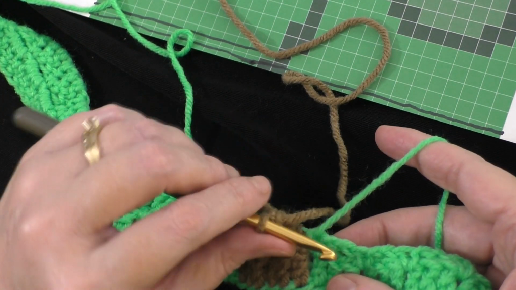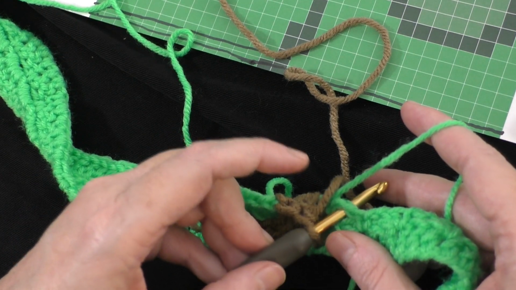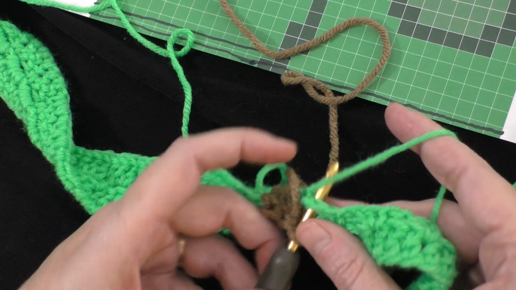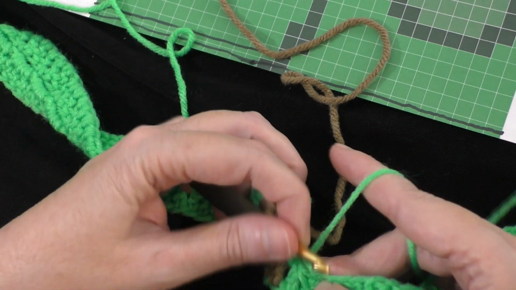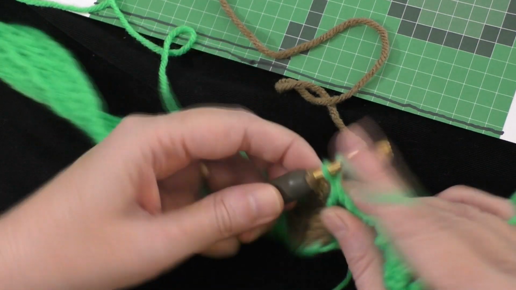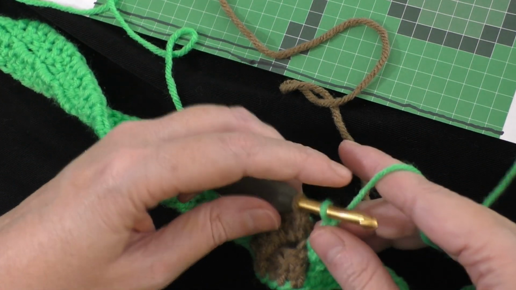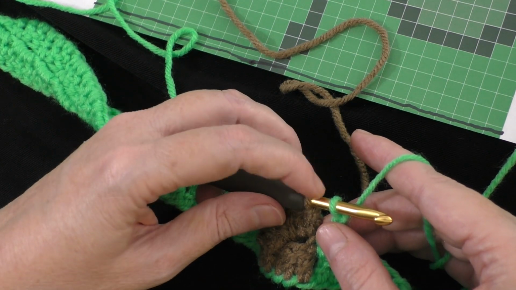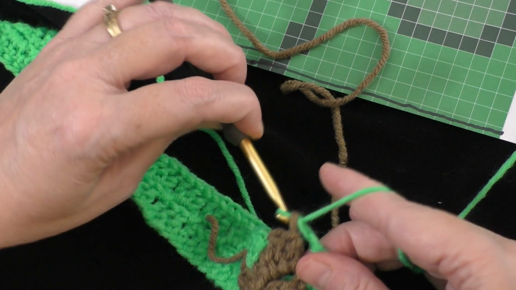And the way I do that is I insert my hook from front to back into the next chain 2 loop from the setup row, and then I'm going to pull that forward to get my green yarn. I always want to pull it from the back, and then I'm going to chain 2, and on my third one I'm going to chain, and then go through the green loop and the brown loop on my hook to connect them together.